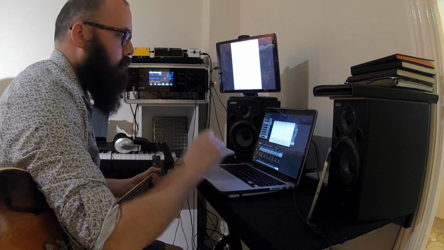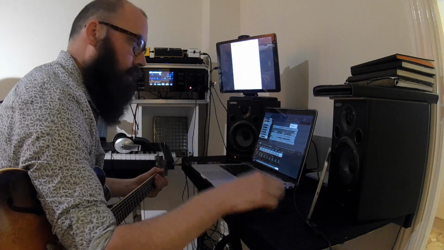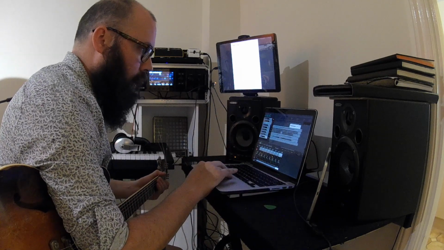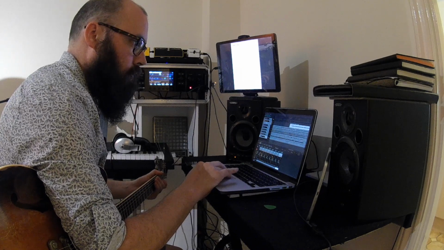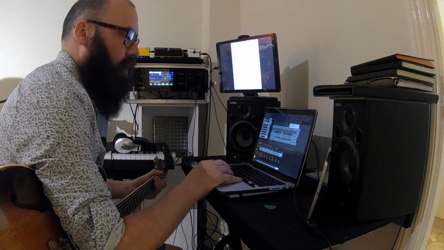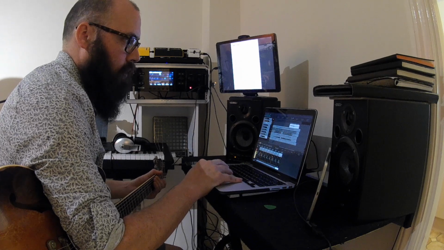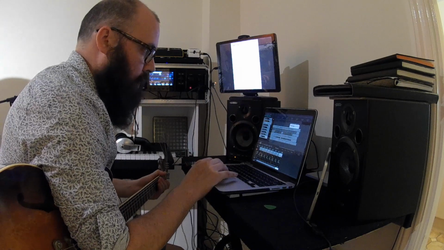Okay, and again, it prompts me, do I want to save that? Yes, I do. Very interesting, you can actually drag the cursor and do what they call scrubbing, so without pressing play and stop, you can drag it across and see what that sounds like.